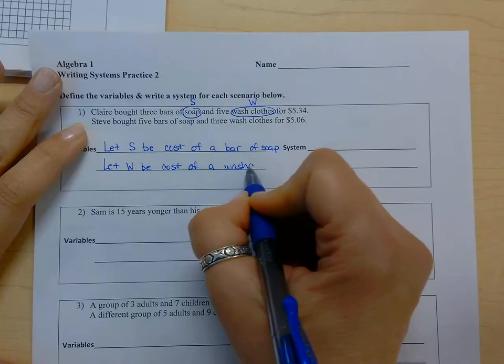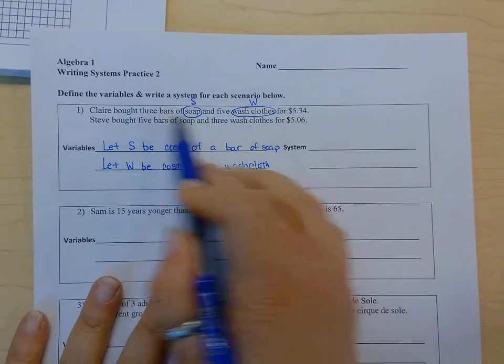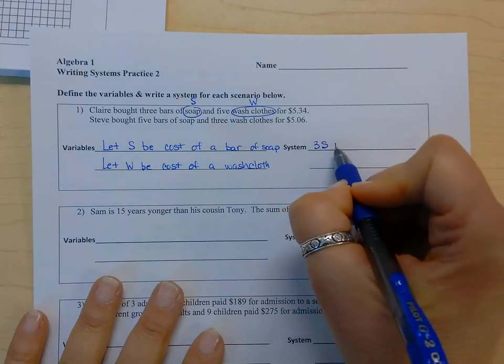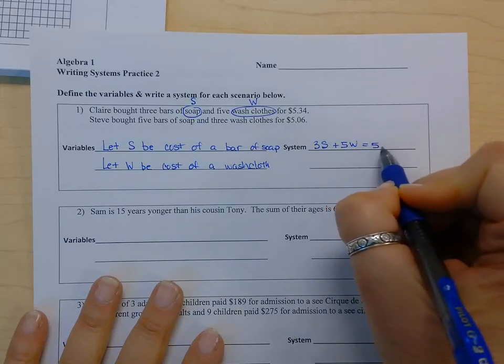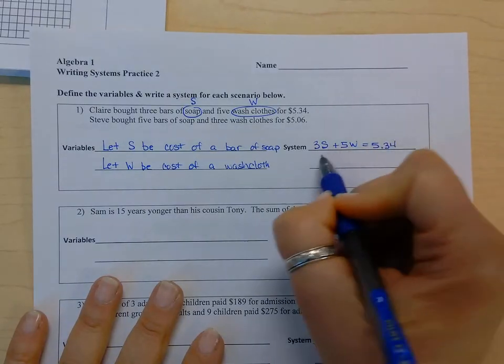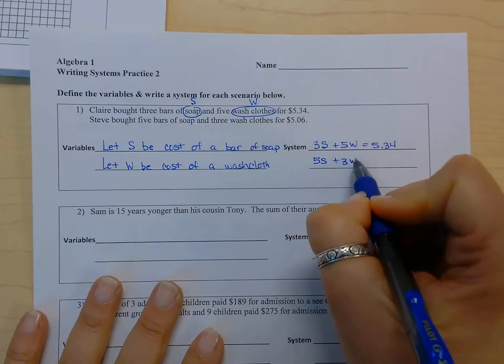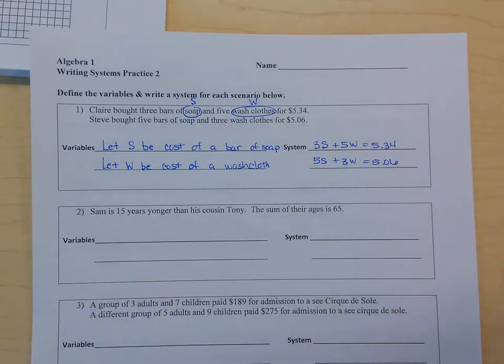The equations come very easily from just reading across here. 3 bars of soap plus 5 washcloths is $5.34. And 5 bars of soap and 3 washcloths is $5.06. And I'm not really finding any answers. I'm just defining the variables and writing the system.